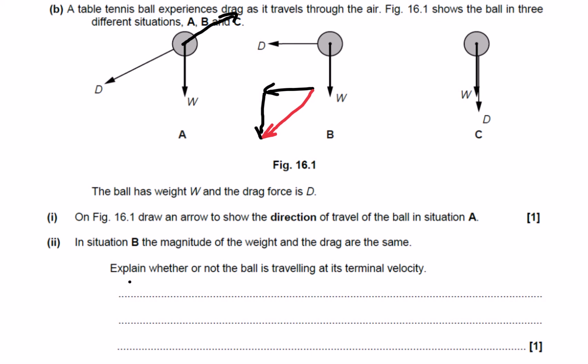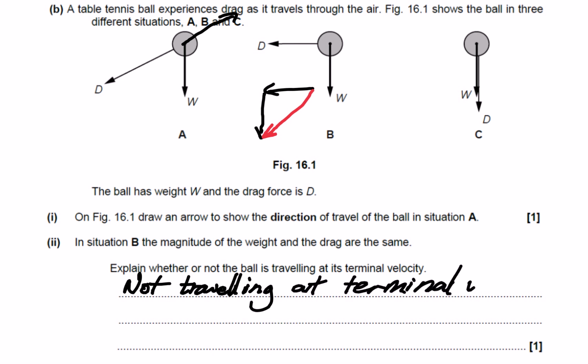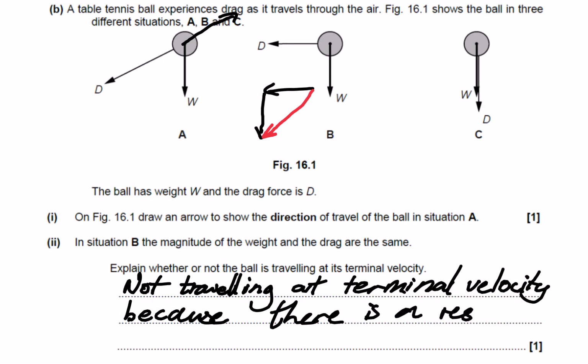So let's just put that in. Not travelling at terminal velocity. And always a good idea in an explain question is to use the word because. What am I doing with my pen? There is a resultant force acting. Okay.